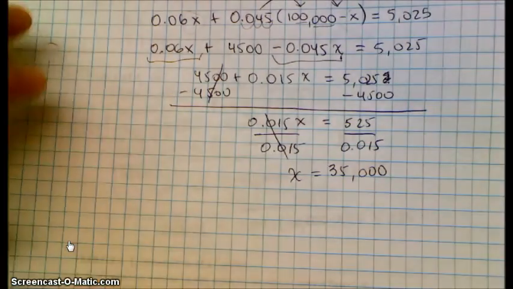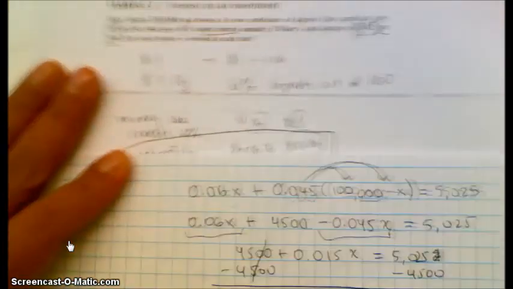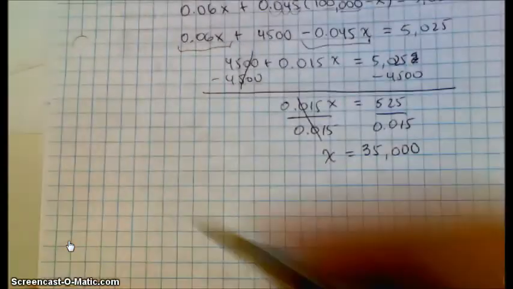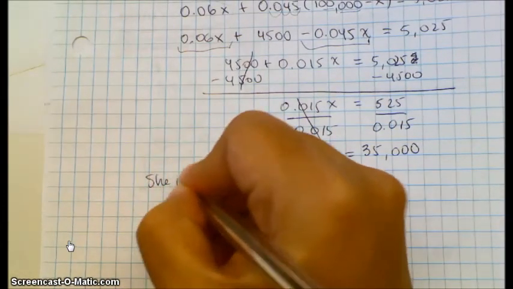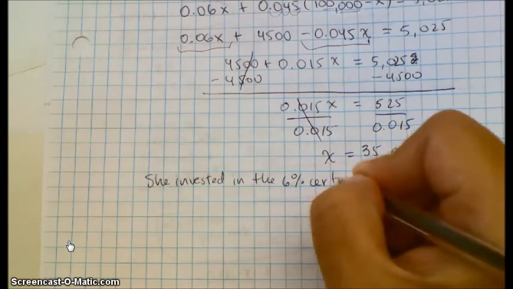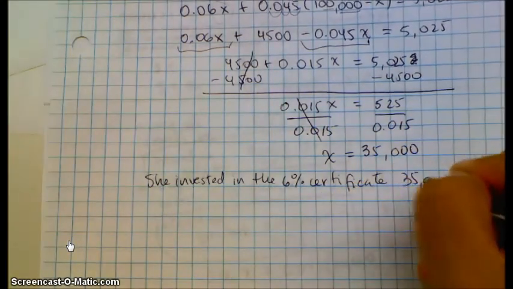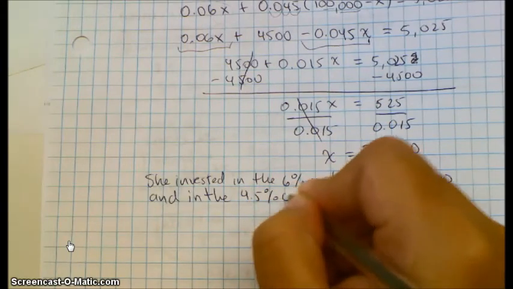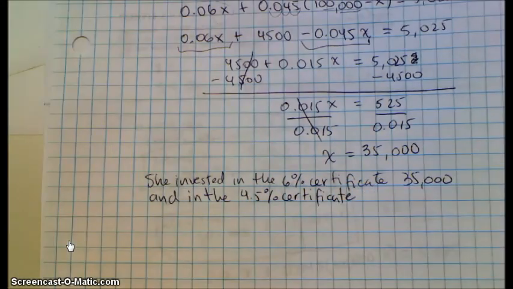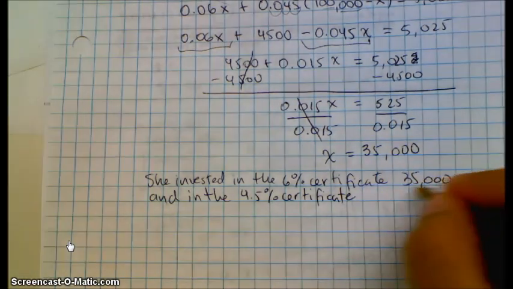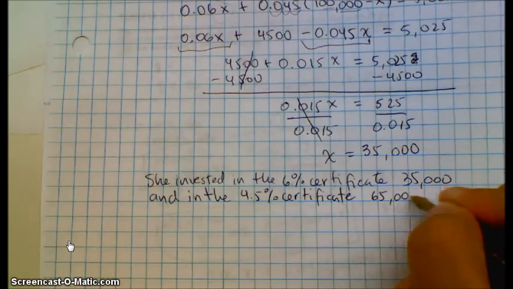Okay, so this is going back to our setup, and this is why it's important that you define your variables. We called X the amount that she invested in the 6% certificate. So our answer is going to be she invested in the 6% certificate $35,000, and in the 4.5% certificate, how much? How do we figure this out? Well, remember that she had 100,000 altogether. So 100,000 minus 35,000, that's $65,000.